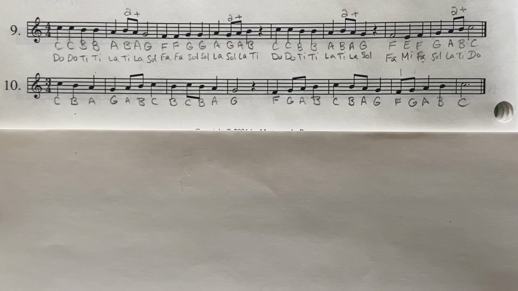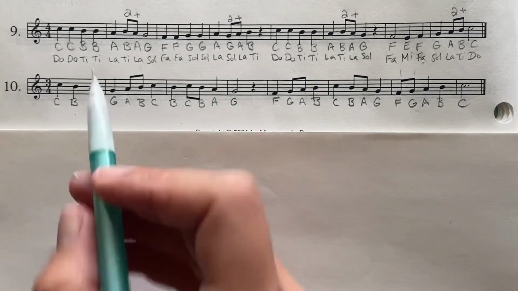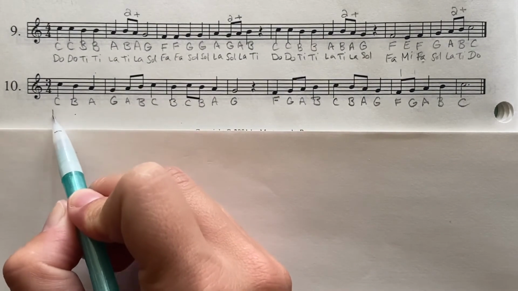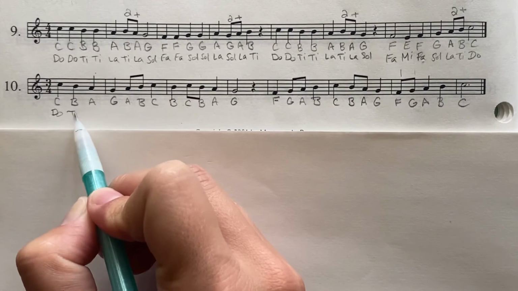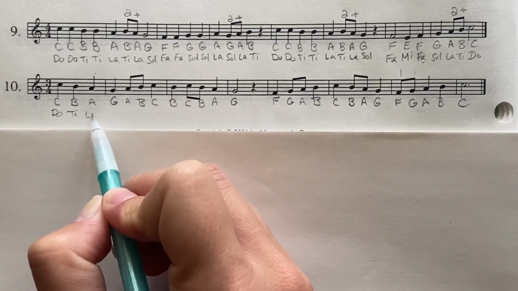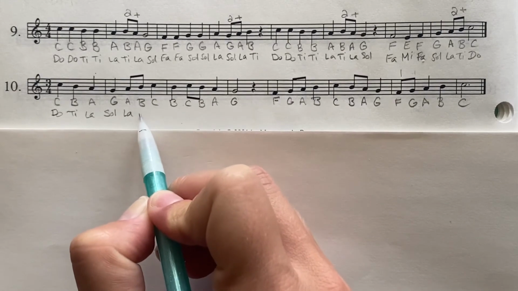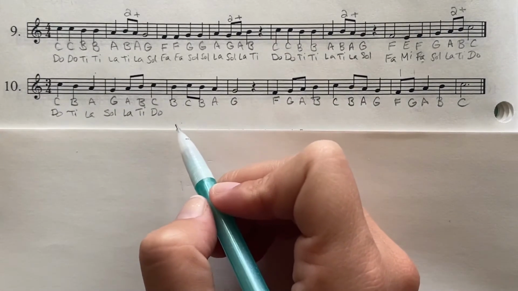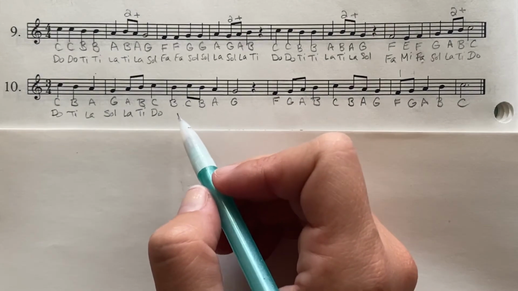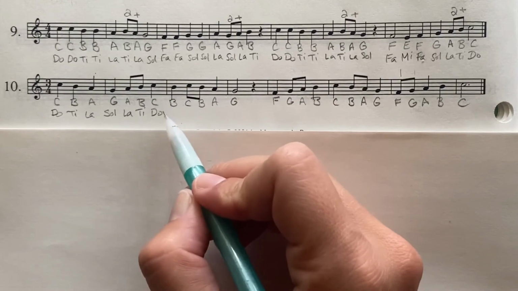Okay, now we're going to identify the solfege, and then we're going to clap that out. So let's do solfege. We know that that's the high do, right? Because that's where we were last time. Ti, down to la, down to sol, la. Up to ti, up to do. Hopefully I'm not going too fast for you. If I am, just let me know, and I would be more than happy to go over this with you a little bit slower. So here we go.